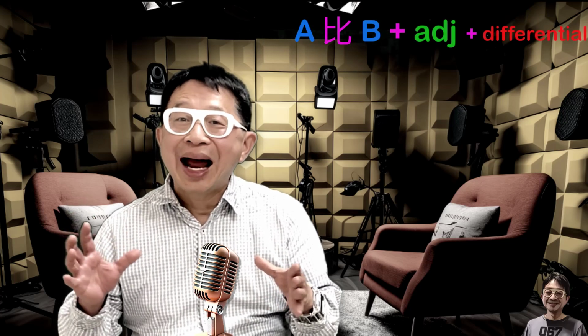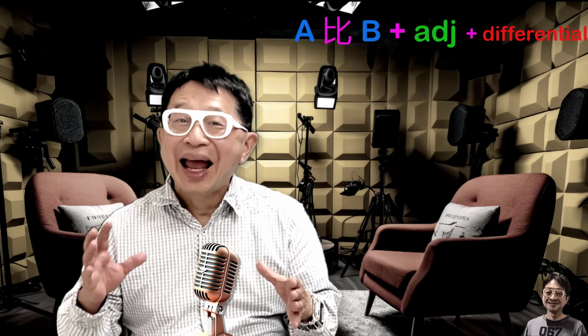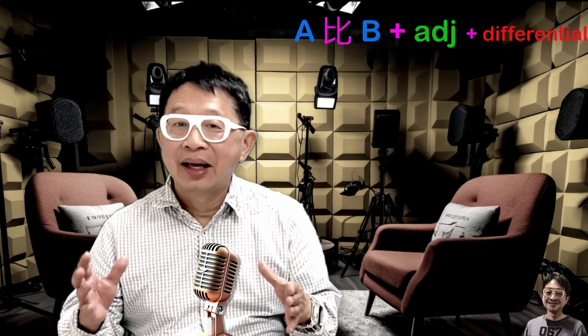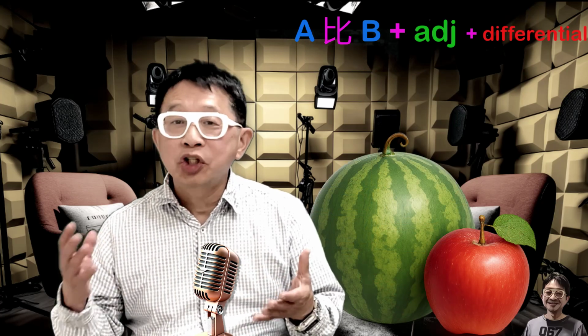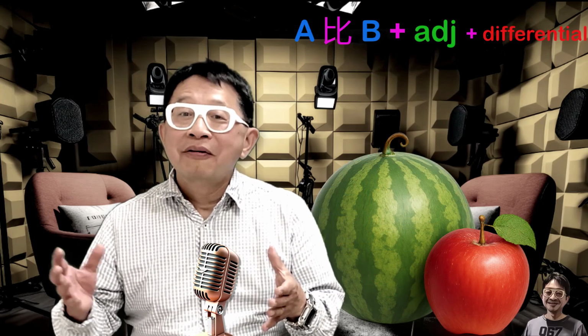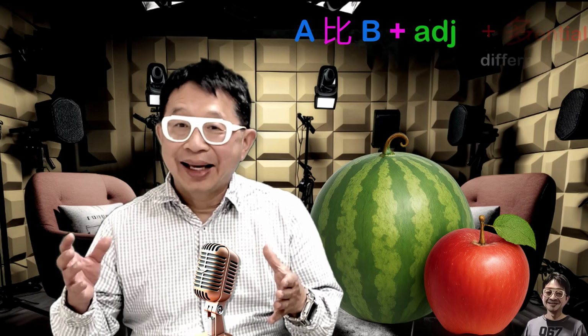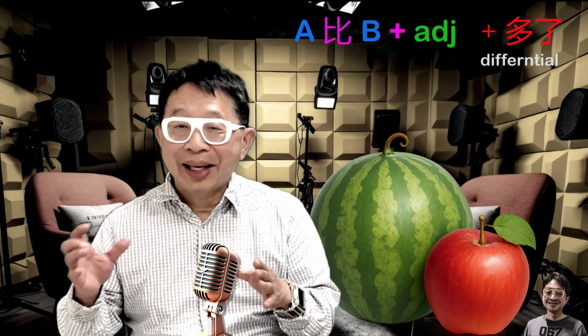What if you wanted to specify the differential? What if you wanted to know how much bigger or how much faster? The thing to do is to put the differential at the very end of the comparison after the adjective. So let's say watermelons are bigger than apples. How much bigger? A lot bigger. For the a lot part, you could say 很多, you could say 多了, you could say 太多了. Okay, let's just go with 多了 for now.